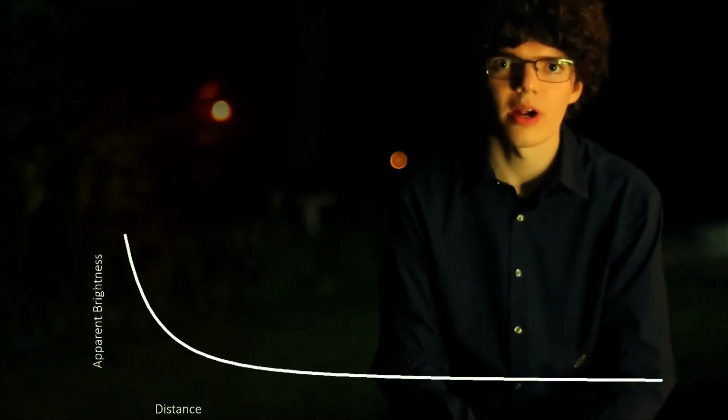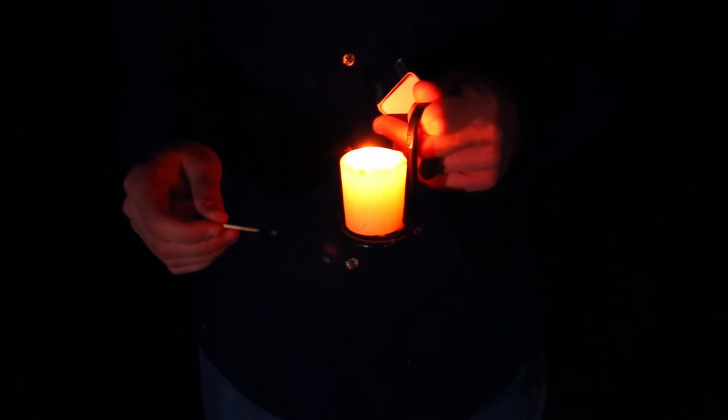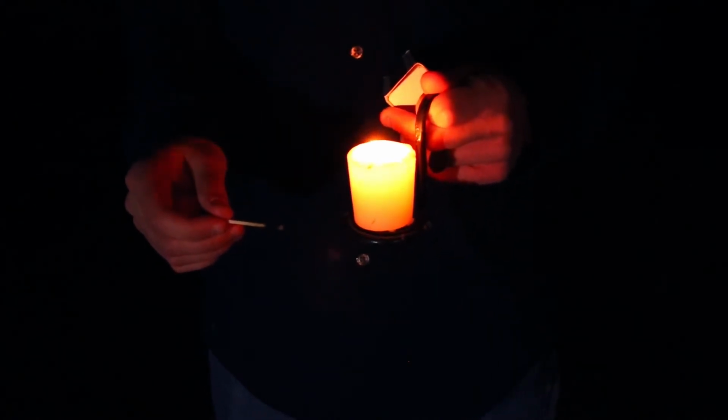In fact, the brightness of an object decreases with the square of the distance. And while it looks dim to me, I know that it's producing the same amount of light that it did before. It has the same luminosity. So by knowing the luminosity of an object and its apparent brightness, we can determine the distance to it. The catch here is that we need to know the luminosity of the object, and the method of determining the luminosity depends on the object in question.